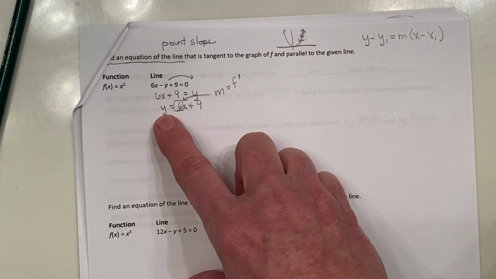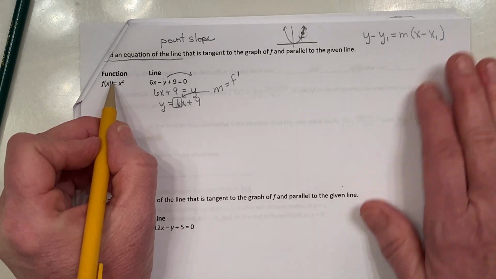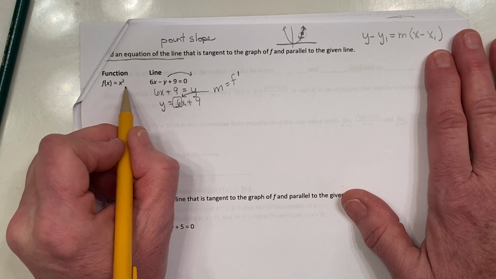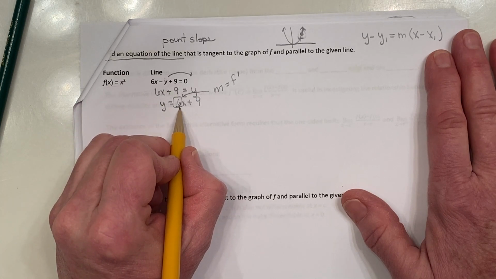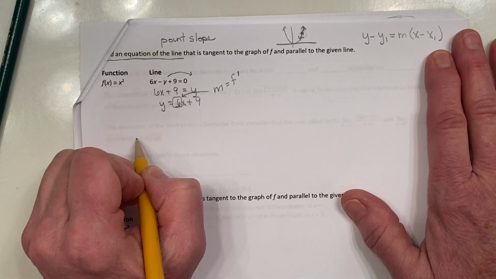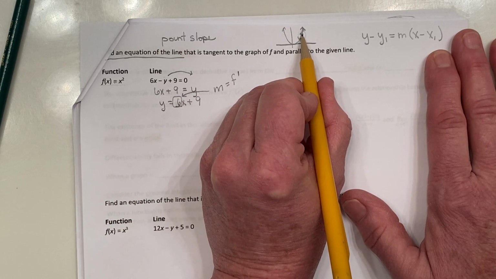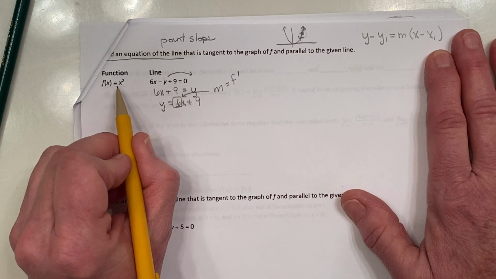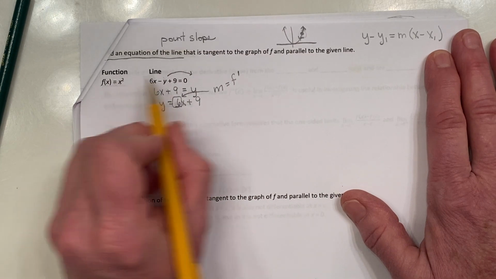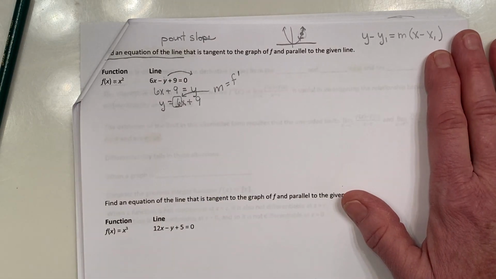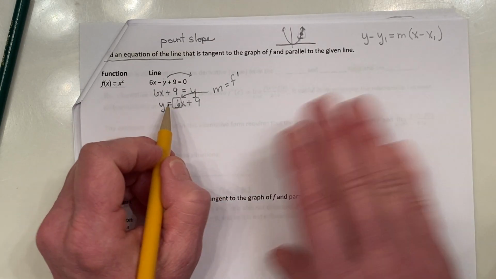We actually have to go through and find the derivative of this function and set that derivative equal to 6, because I want the slope to be 6. That will get us the x-coordinate of this point. Once we have the x-coordinate, we can plug that x value back into the original equation, and that'll give us the y-coordinate at that x we found. So we've got to find the derivative and set it equal to 6.